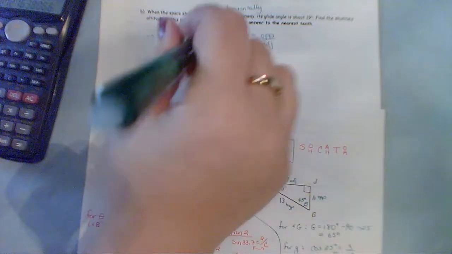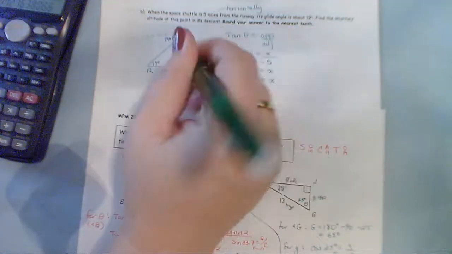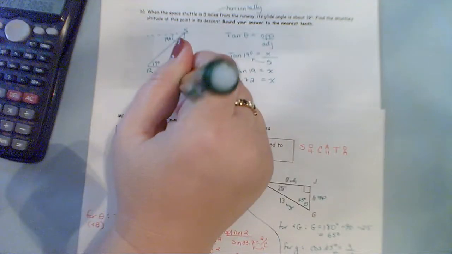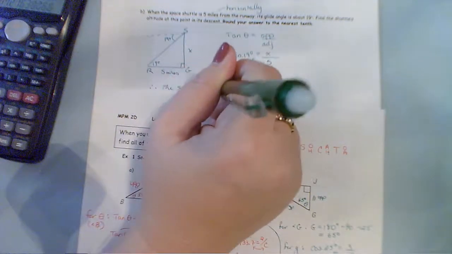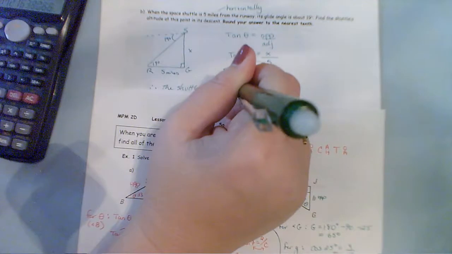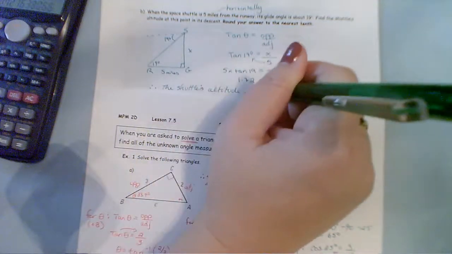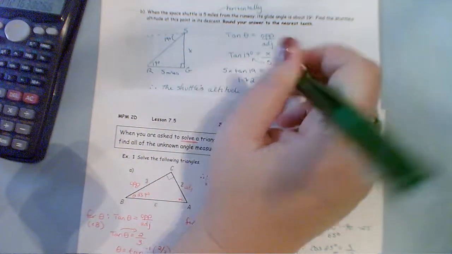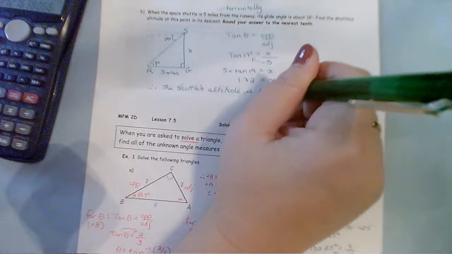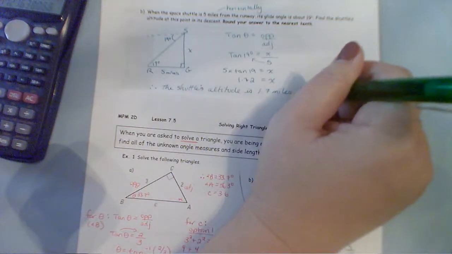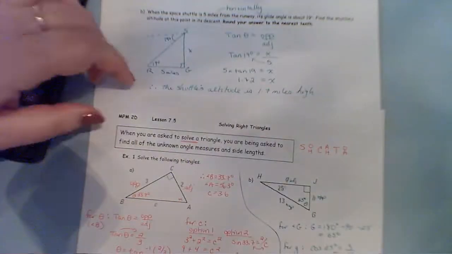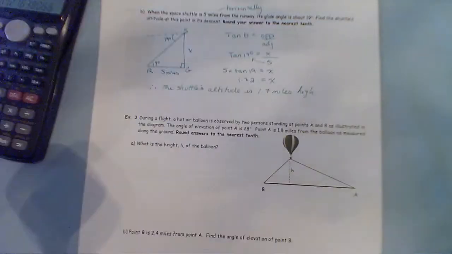So therefore, what is it asking us for? Find the shuttle's altitude. Therefore, the shuttle's altitude is 1.7, and in this case, miles high, sure, off the ground. All right, so that's it for that question. We don't need that diagram anymore.